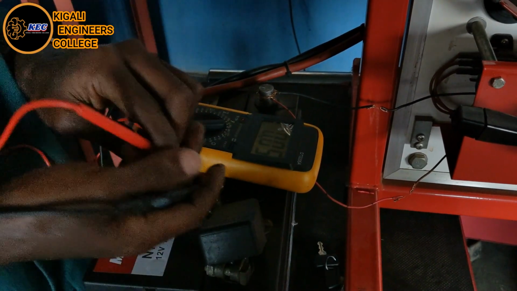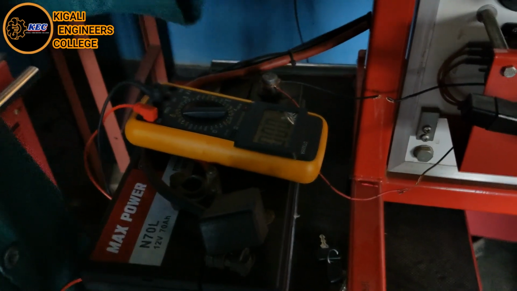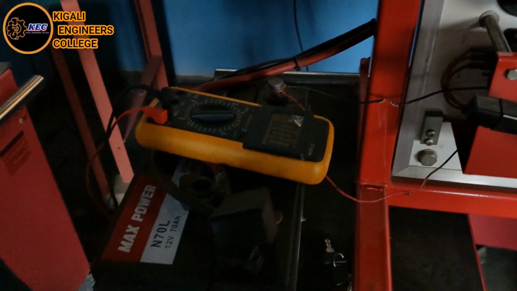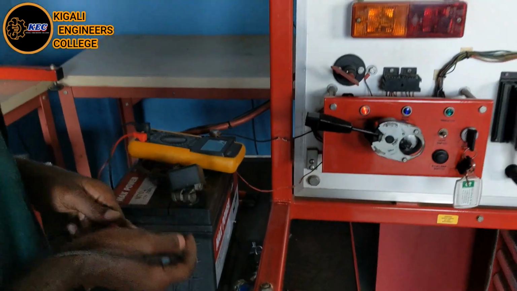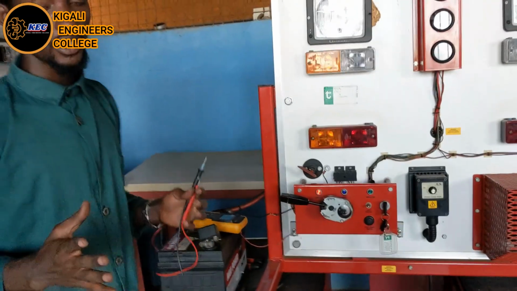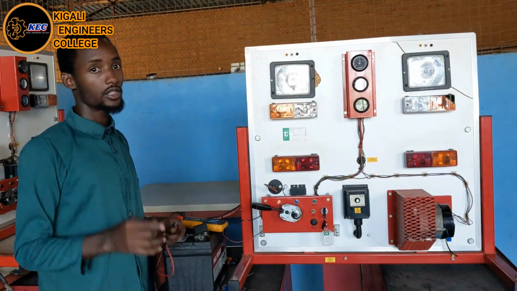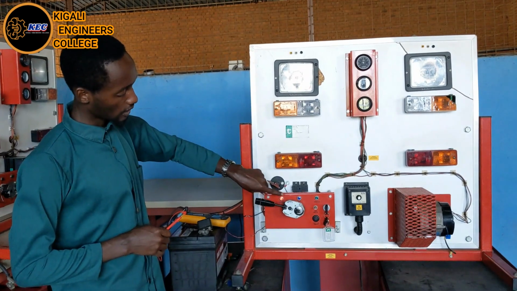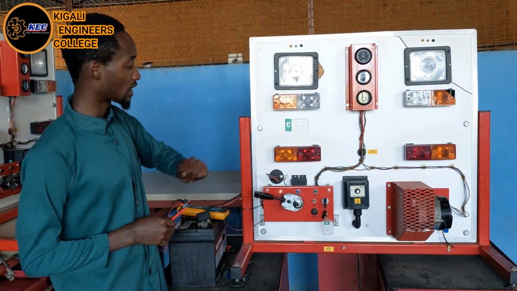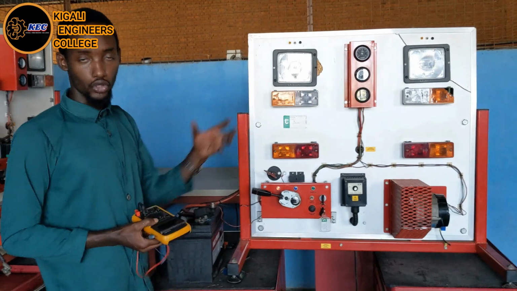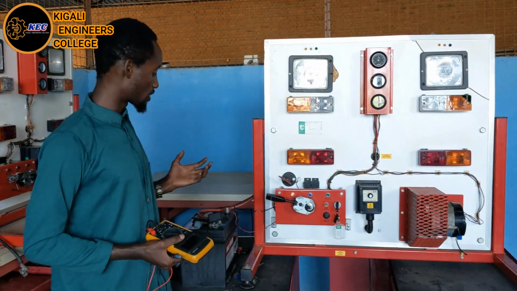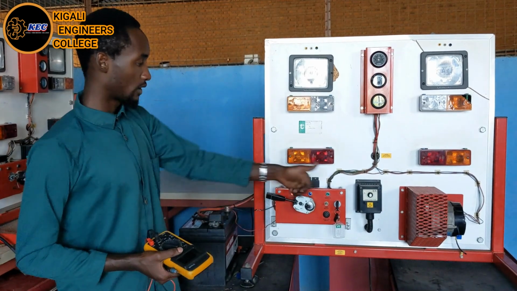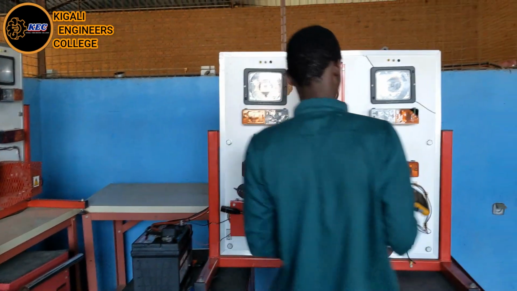So we see that our alternator is working properly, because if it does not work properly, the voltage reduces instead of increasing, because there is a load like this lamp and the others that control the voltage. It means that it will reduce instead of increasing. So this alternator is good.